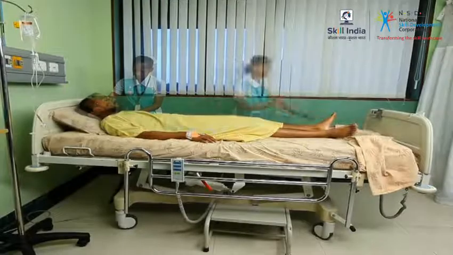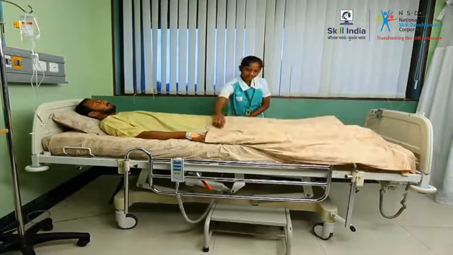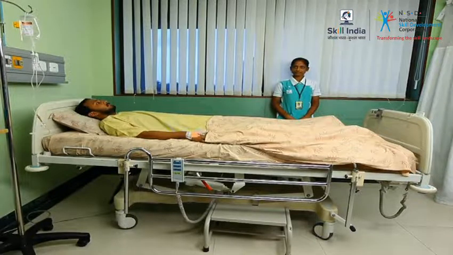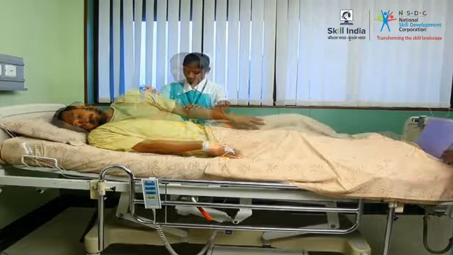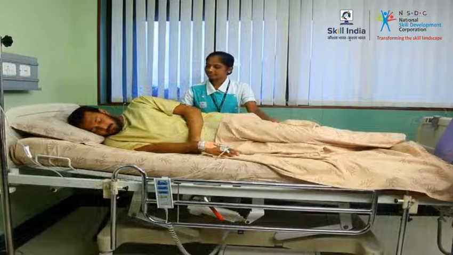Cover the patient with a sheet. This is the most basic position of aligning a patient on the bed. Once you align the patient in this position, you can assist the patient to shift into any position as suggested by the doctor.